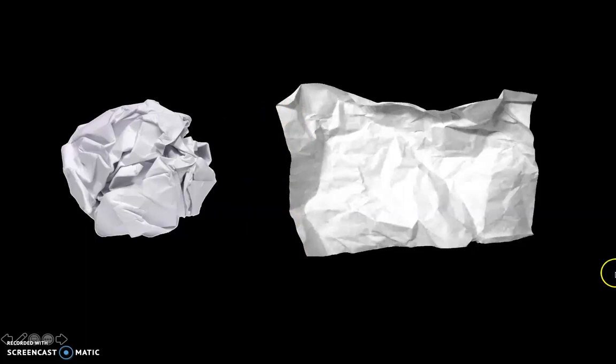But this sheet of paper, for example, air molecules can easily affect its motion. The air molecules can push it upward as it tries to go down due to the gravitational pull of the Earth. So this one, the crumpled paper, can be in a state of free fall, but this open sheet of paper cannot. So they don't have to be in a vacuum. Objects don't have to be in a vacuum to undergo free fall.